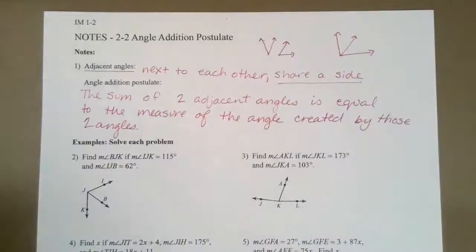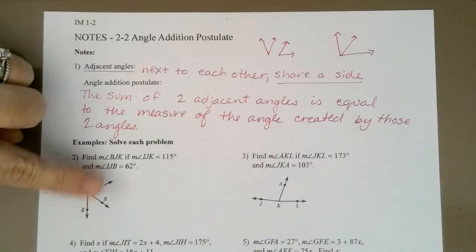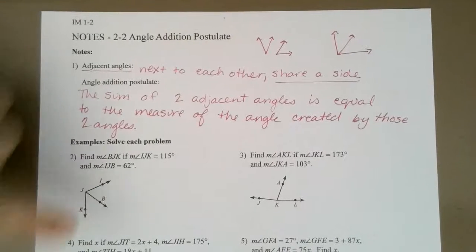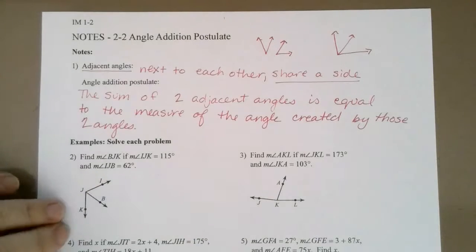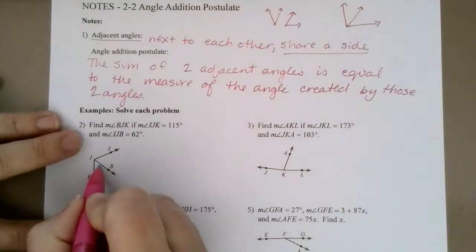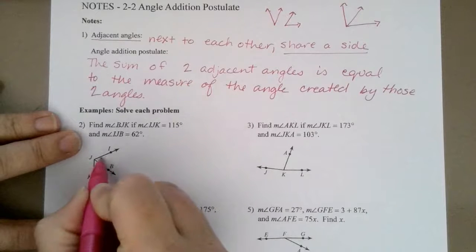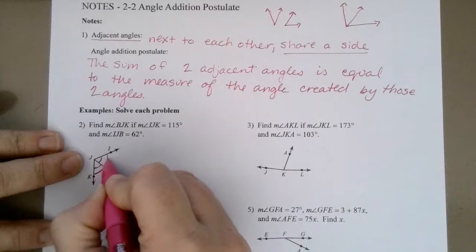It's not the official mathematical wording and such, but pretty much if you take the smaller two angles and you add them together, guess what they're going to equal? The bigger one. Remember the segment addition postulate? It said if you add the left part and the right part, you get the whole part. Same idea with the angles. Okay, so if I take this angle right here and I add this angle to it, guess what? It's going to be equal to that angle right there.